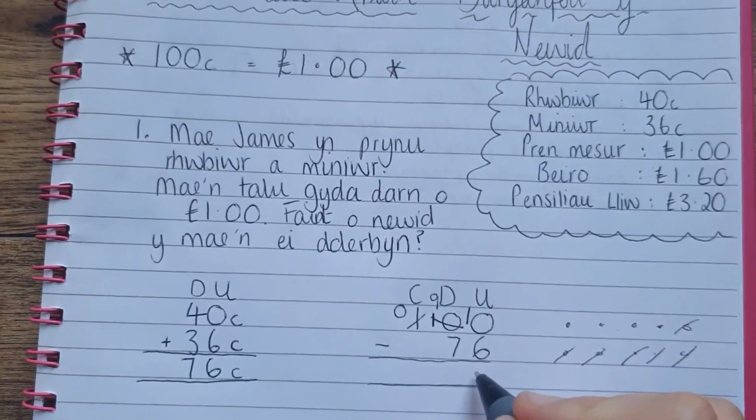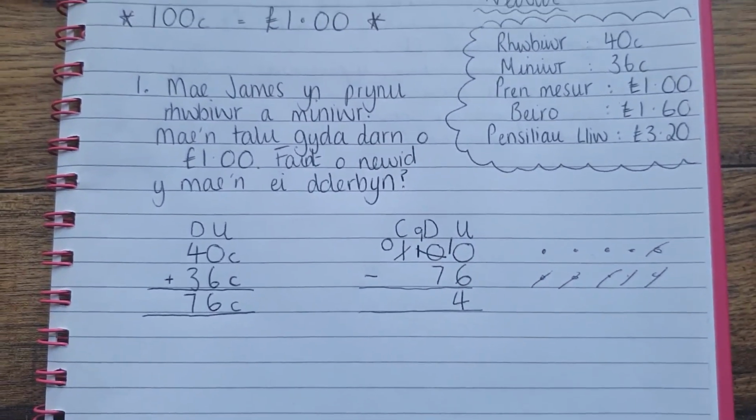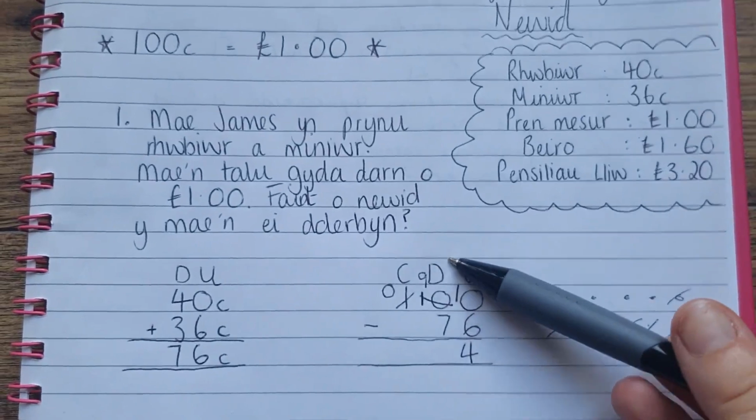I've crossed out 6, which leaves 4. Okay.